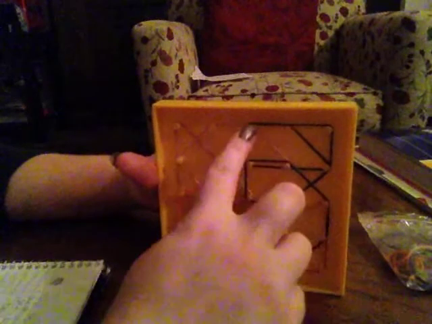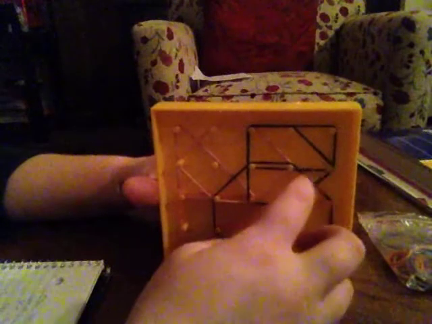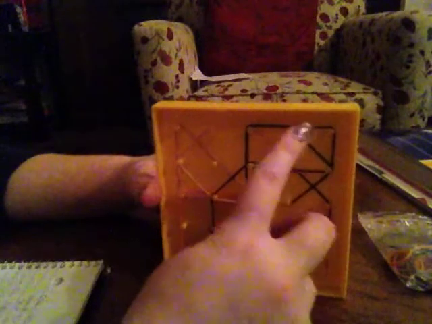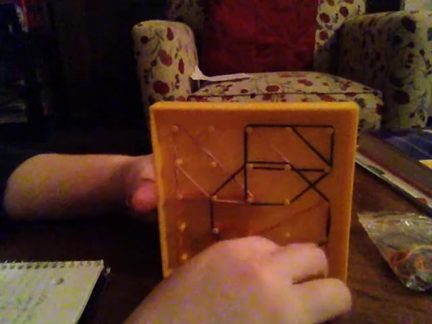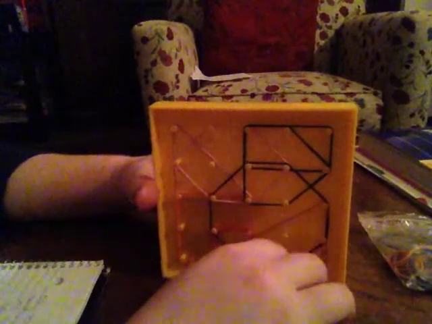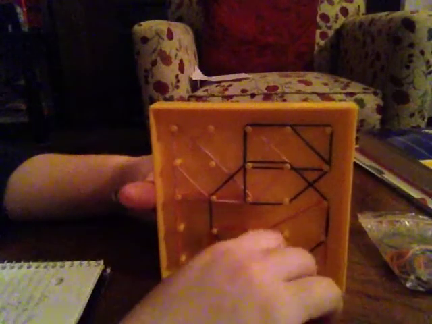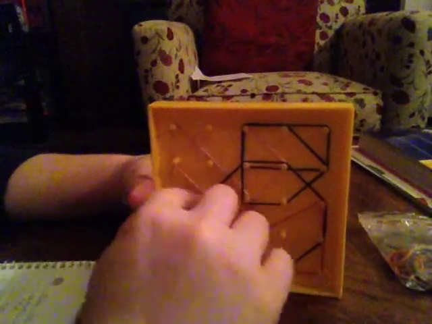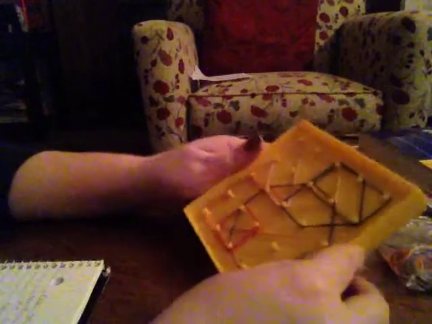There is 1 rectangle here, which is also a quadrilateral, and it has 4 sides. There is 1 pentagon here, and it has 5 sides. And there is 1 octagon here, and it has 8 sides. And finally, there is 1 hexagon here, and it has 6 sides. Great, so how many of you got those right?